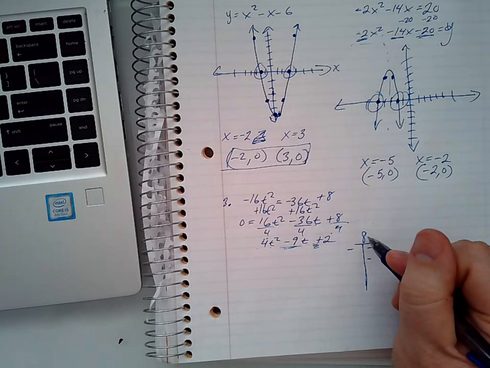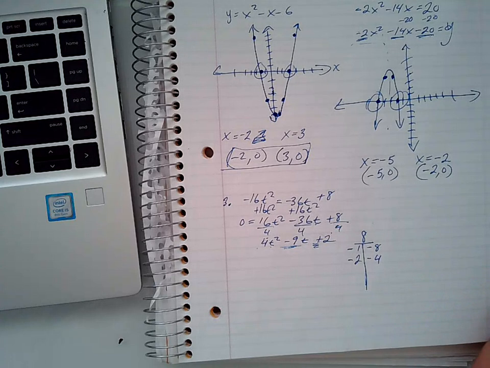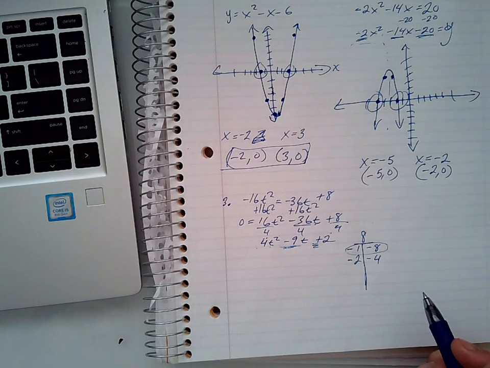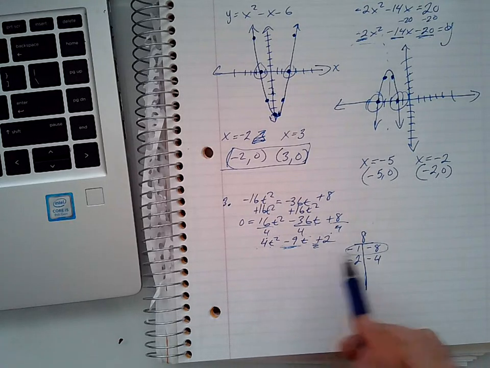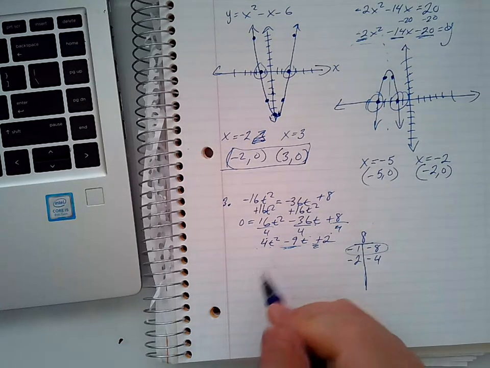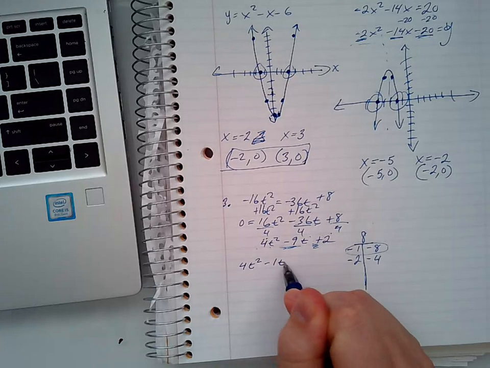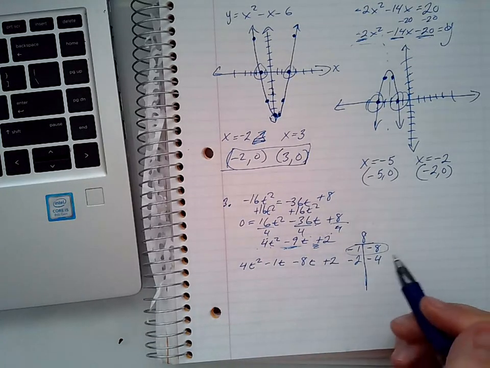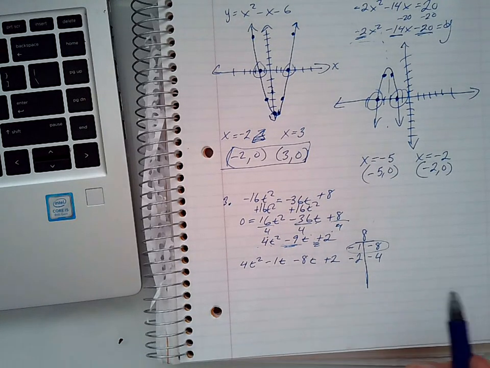All right, so let's list all the factors of 8. We have 1 and 8, and we have 2 and 4, and I think we're done. So which one is going to give us negative 9? That's negative 1 and negative 8. So now we rewrite our equation, but instead of negative 9t, we're going to write negative 1t and negative 8t. So we get 4t squared minus 1t minus 8t plus 2. And this works because negative 1t minus 8t is still negative 9t.